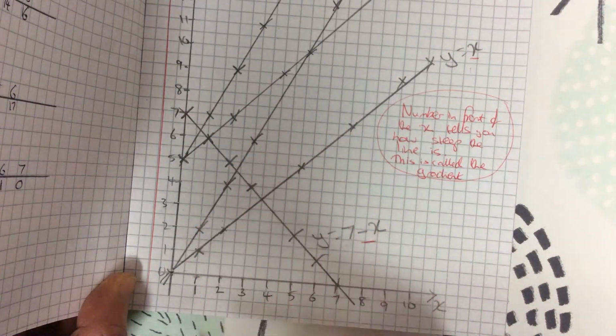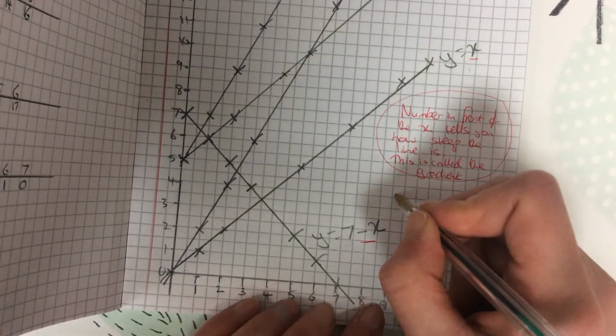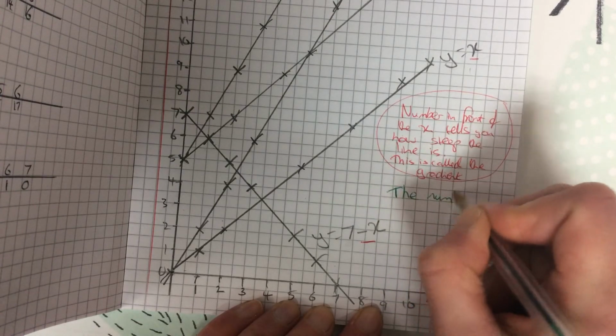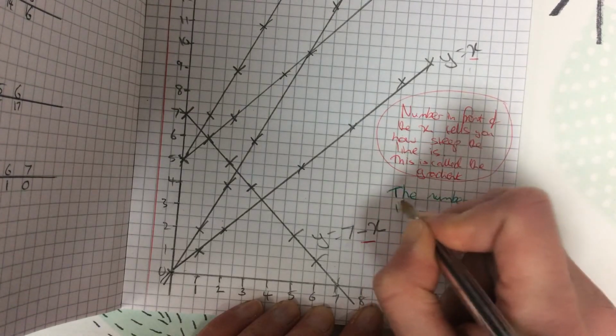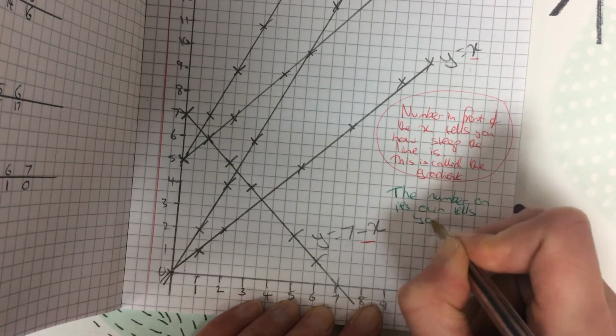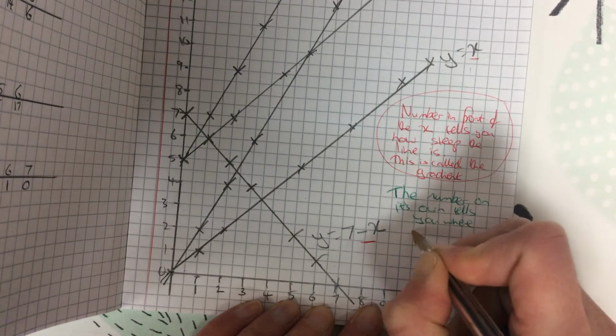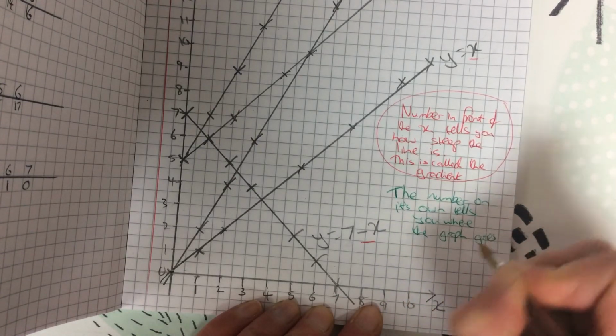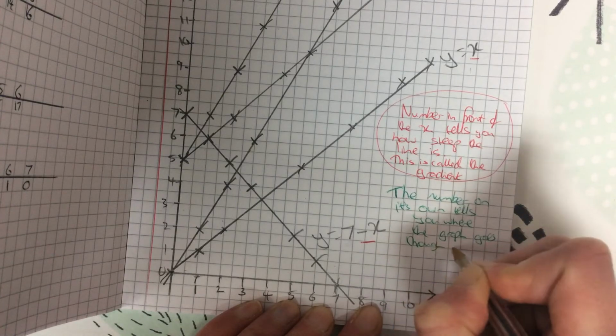It goes through 7. If you don't get that, don't worry. But basically, what I would like you to write down is the number on its own tells you where it goes through, or where the graph goes through on the y-axis.